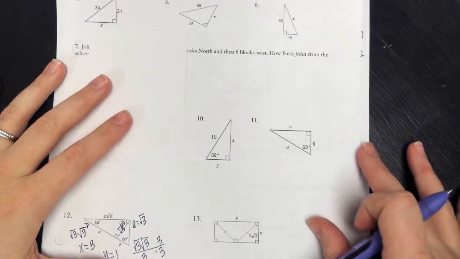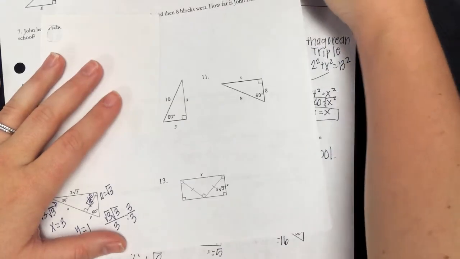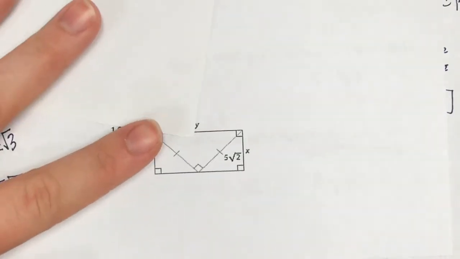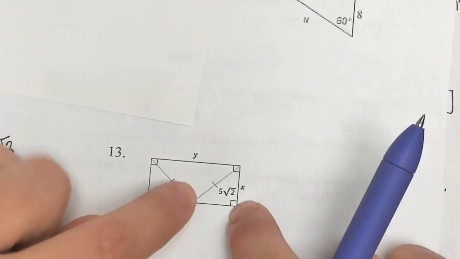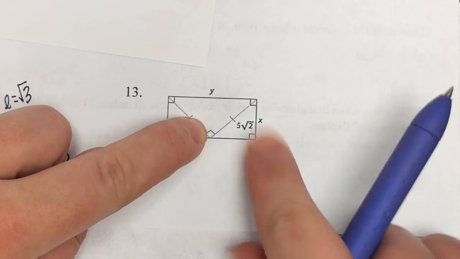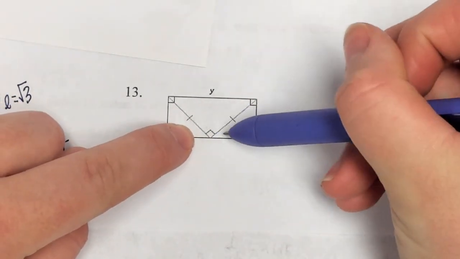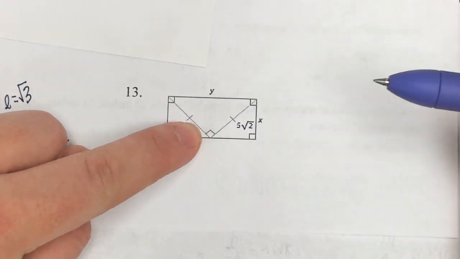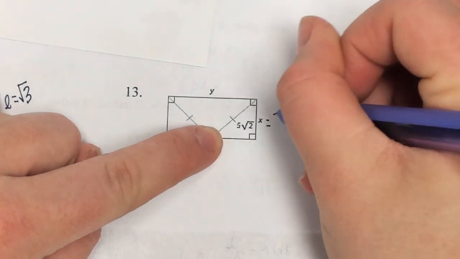Okay, 13. Let's find x first. Well, it has to be 45, 45, 90. And here's why. If that's 90, and that's 90, and this is a straight line, and again, that's 90, then this and this have to be the same, which means this is 45 and that's 45. So if your hypotenuse is 5 square root of 2, then x is going to be 5.